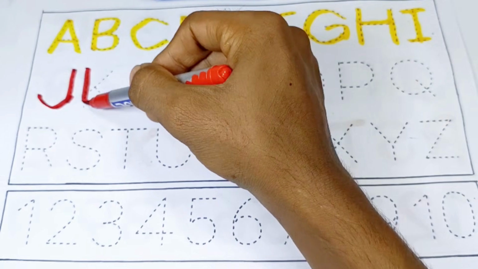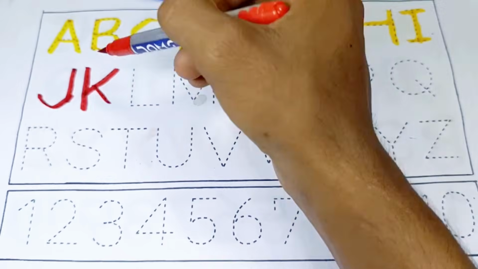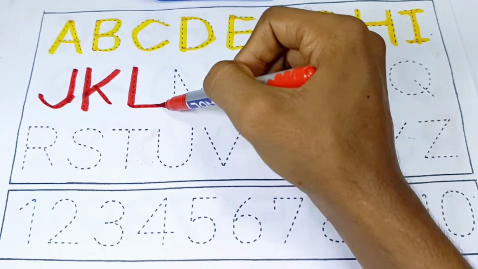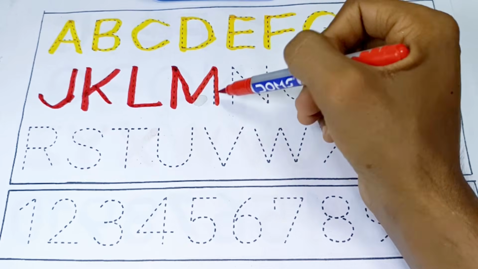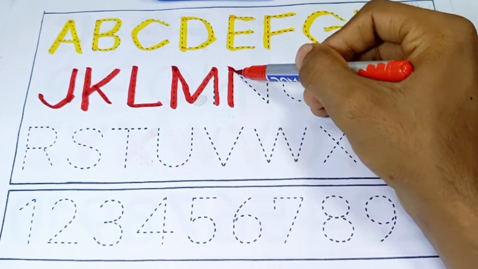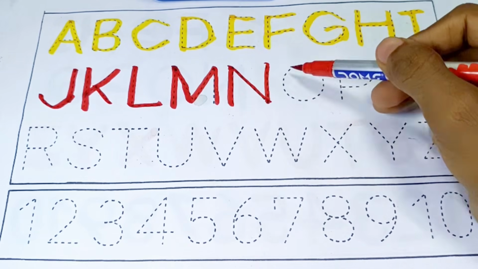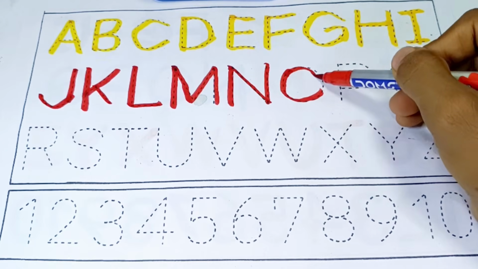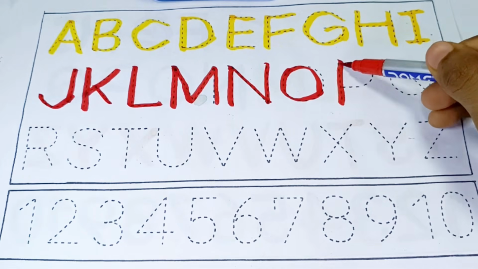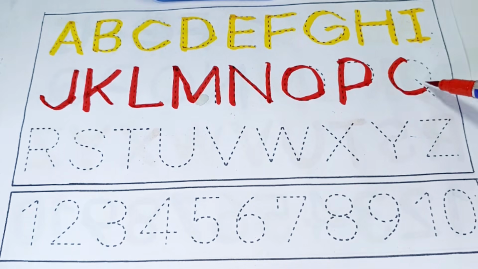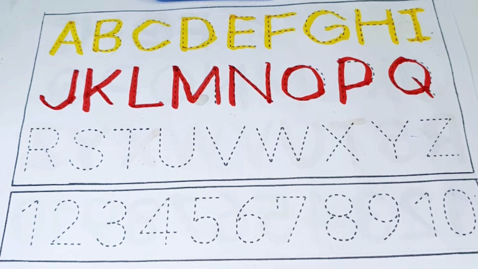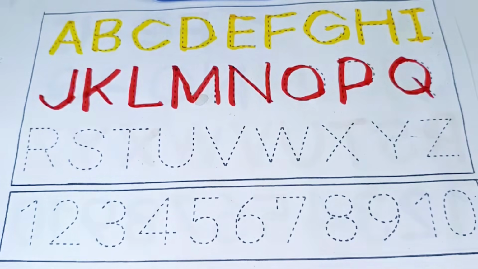J for joker, K for king, L for lion, M for moon, N for nose, O for octopus, P for parrot, Q for queen. Kids, now you draw R and use dark green color.